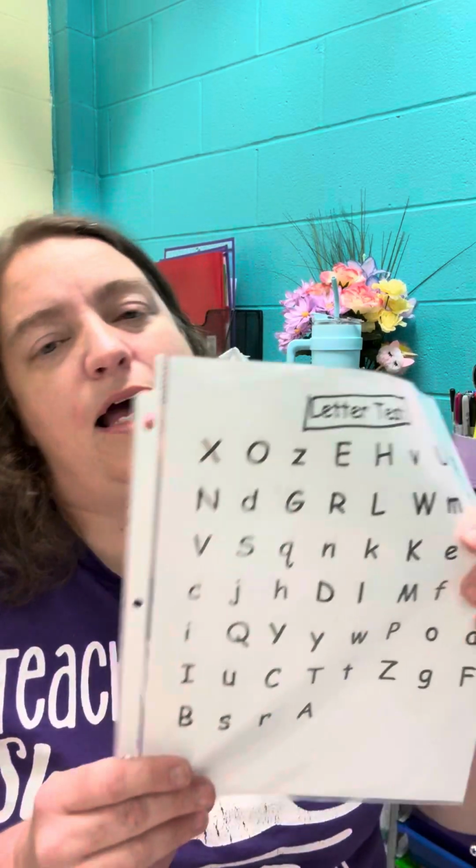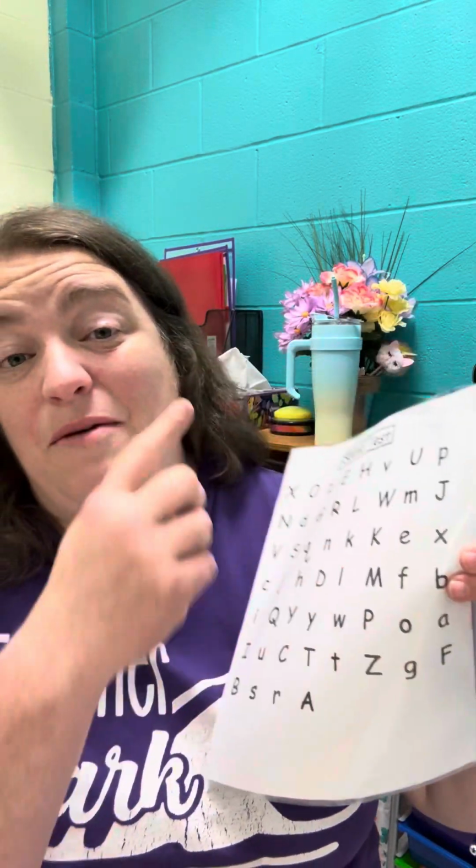I'm gonna show you what the tests look like. I have a letter test, which looks like this, and the sound test, which is the same. I just have it labeled different at the top for me. It is just the 26 capitals and the 26 lowercase letters jumbled up. They will read through the lines of letters saying their names, then read through the sounds on the sound test.